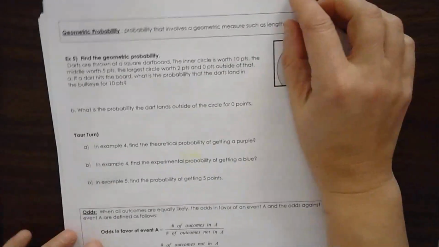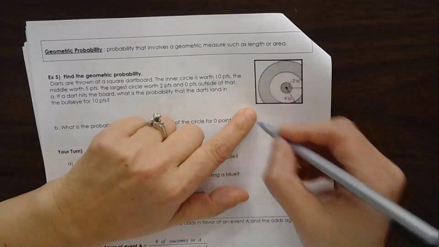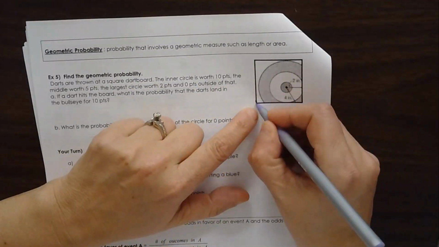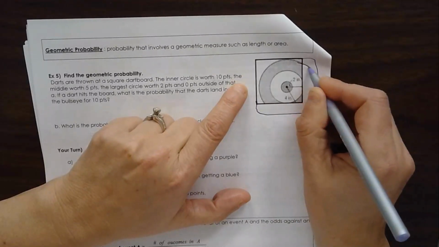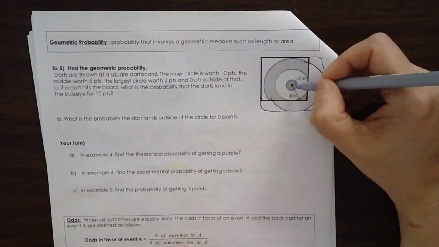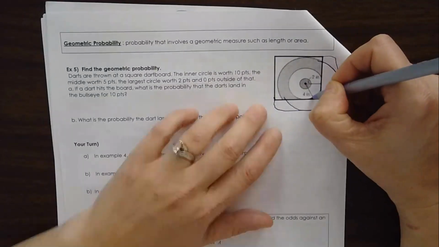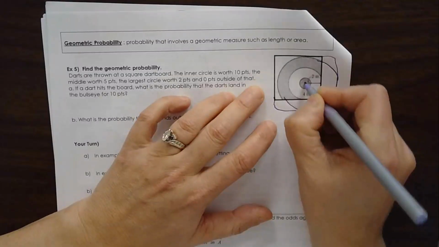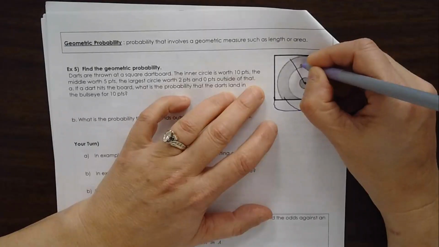This page here is missing, again, printed. This is supposed to be like this. Pretend it's a square. So the small circle radius is 2, the medium one is 4, and then the biggest circle, the radius, what do you think it is? 6 inches.